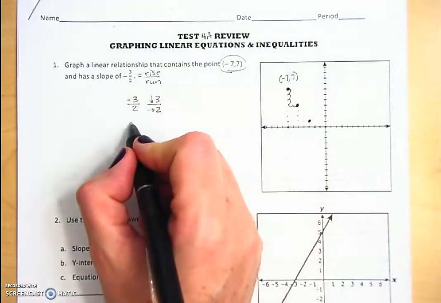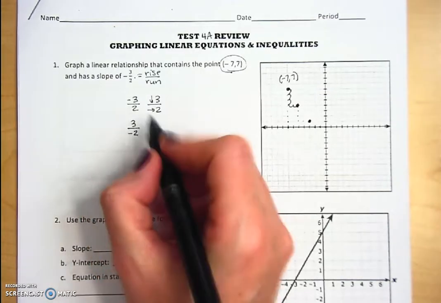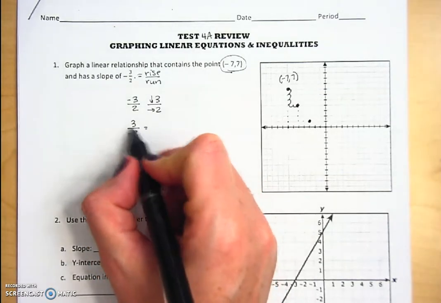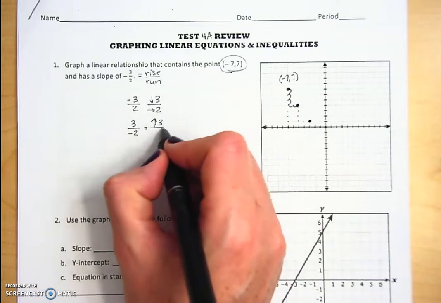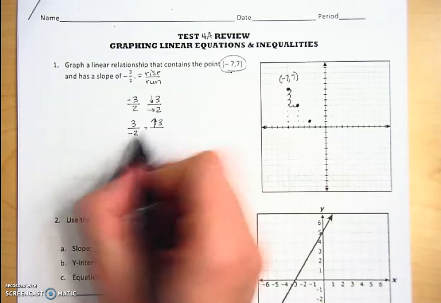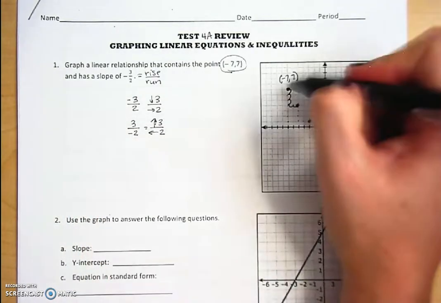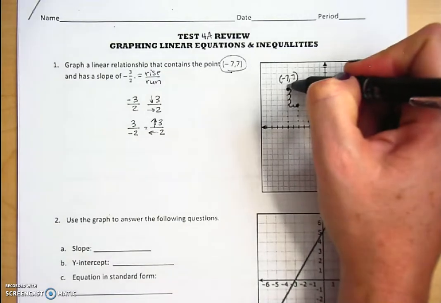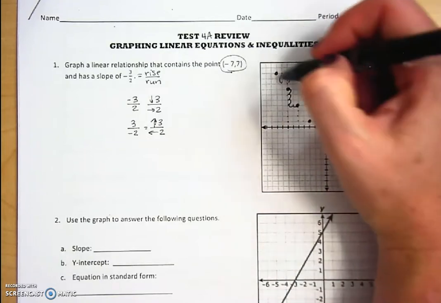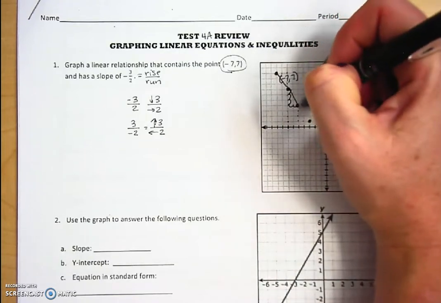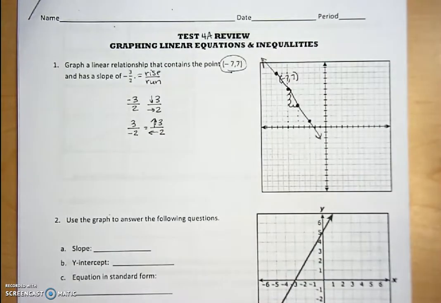If you are graphing and you have the negative on the bottom instead, that means your rise direction is now +3. That means you're going to go up 3. And your run direction is -2. That means going left 2. So if I were to go back to my original point and now go up 3, left 2, you can see that all those points are on the same line. Okay, so you have options there.